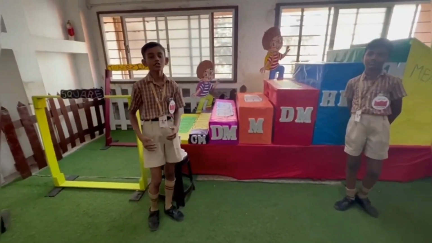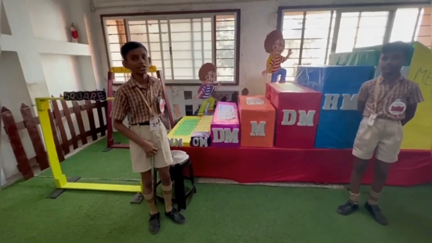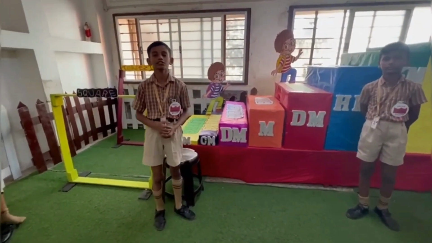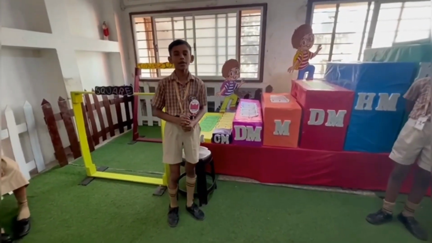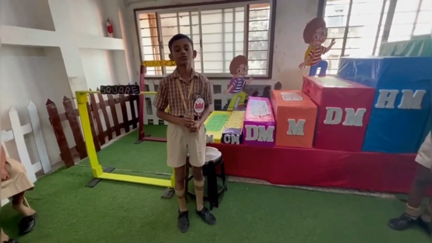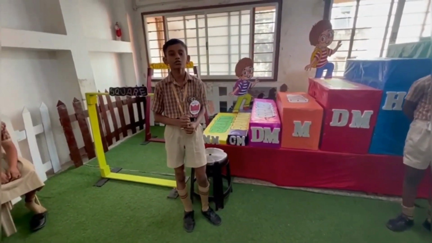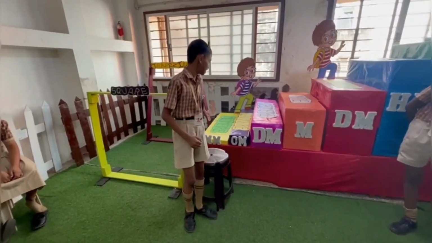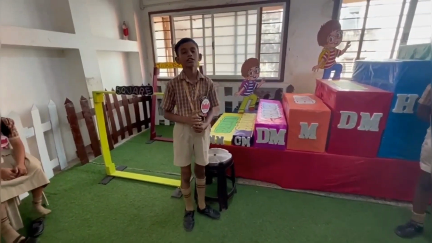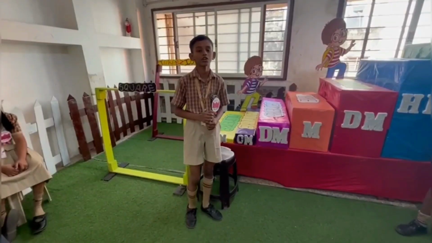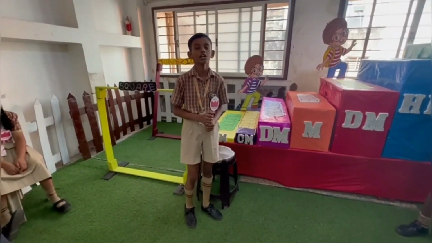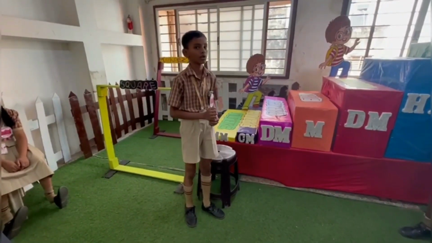Next, we are excited to present our model, the smart slide. You may have seen many slides in the past, but have you ever thought about the math behind the slide? Each step defines a measurement unit from smallest to largest. First, millimeter, the smallest unit of length. It is used to measure small objects like the thickness of a coin. 10 millimeters equal 1 centimeter.